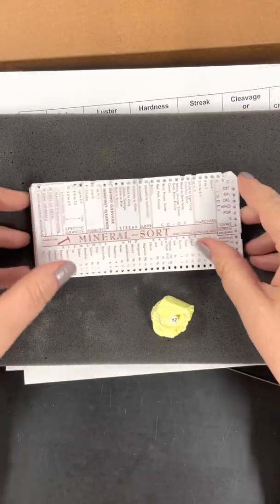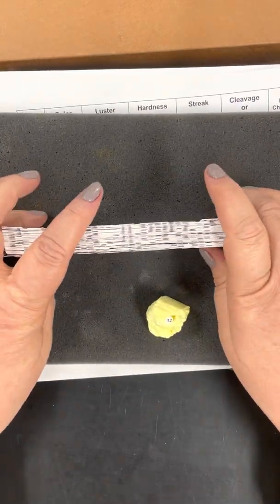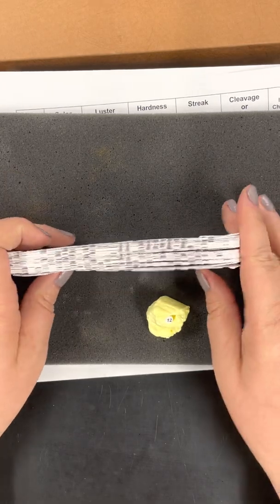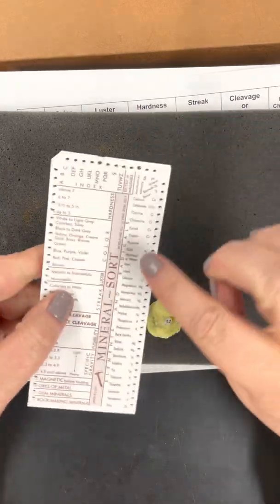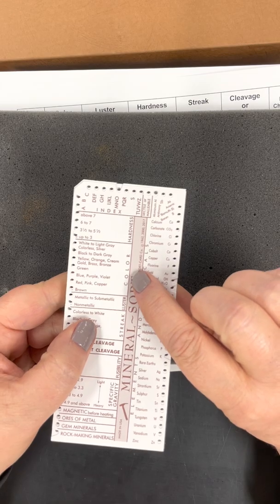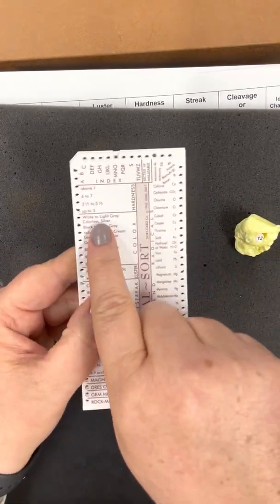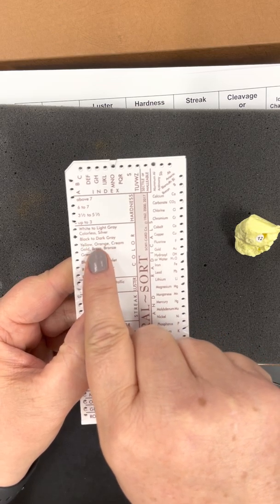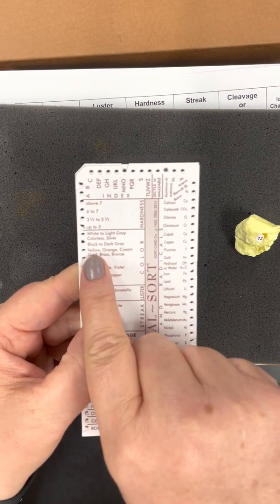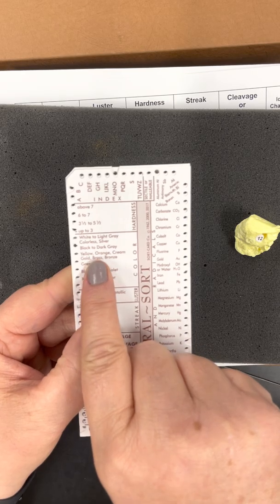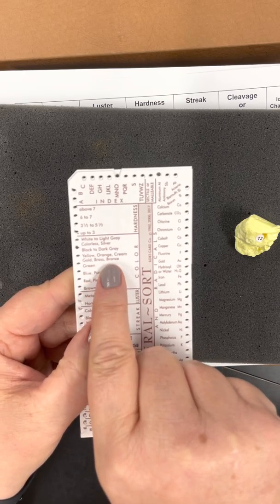So I've got all of my little cards right here. And what we were going to do is I'm going to start with color because that's the most obvious one for this one, number 12. And if you look on here, we've got different types of color. I do have one that says yellow, orange, cream, gold, brass, or bronze.